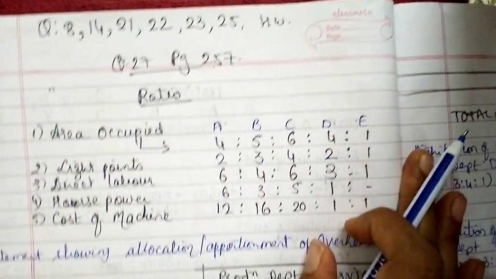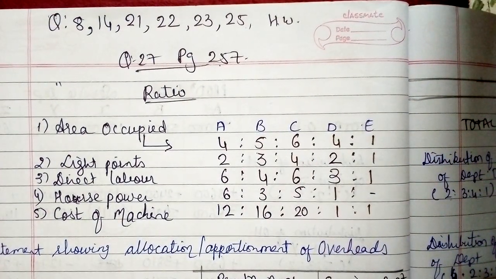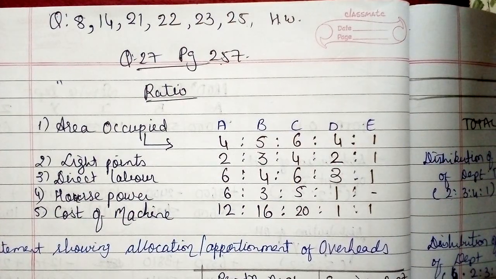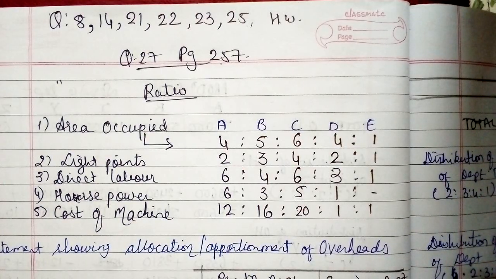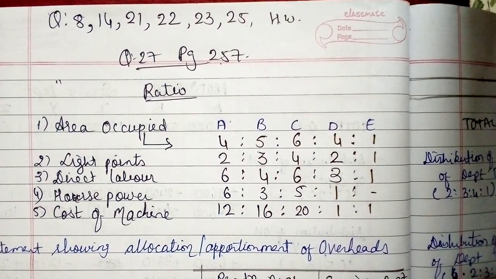So I have found out the ratio. Area occupied 45641, light points 23421, direct labor 64631, horsepower 6351 dash, and cost of the machine 12162011.